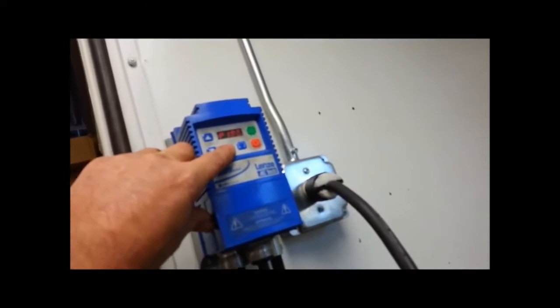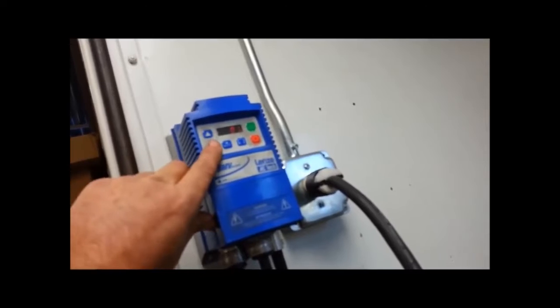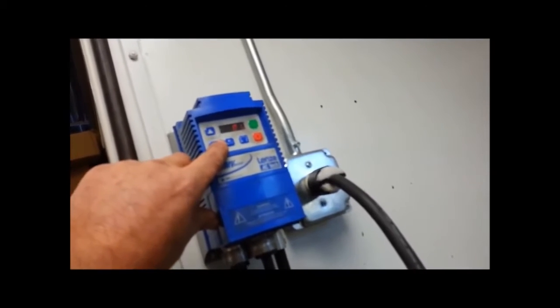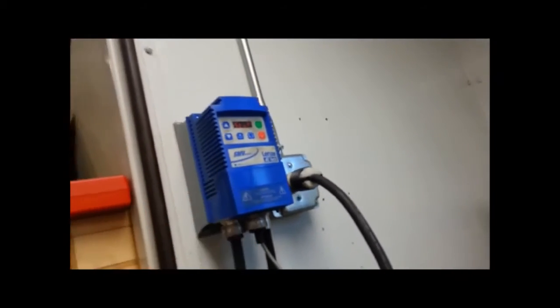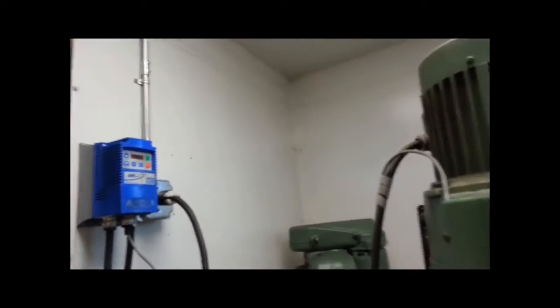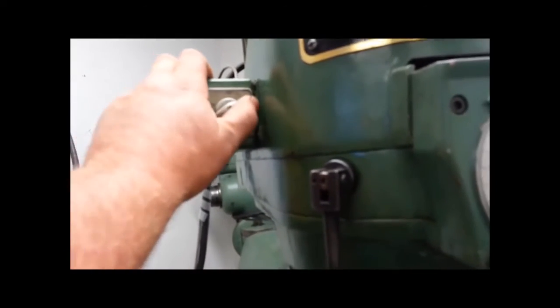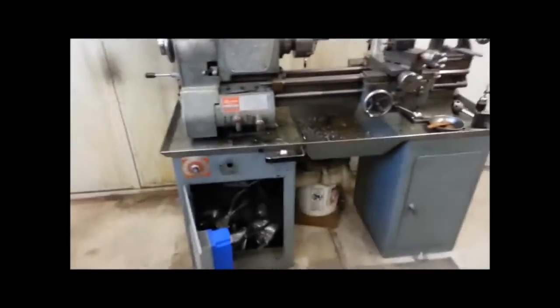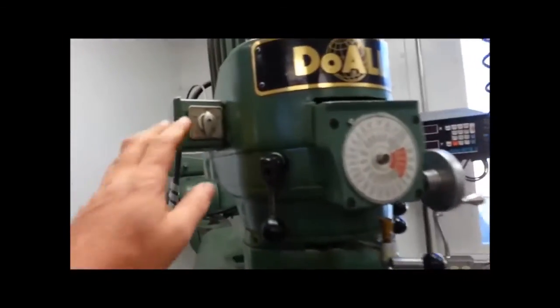So, there's a lot of programs here. P100, input value 1, enter, is your remote source. And your remote source is either going to be maintained contact like this, or like on the lathe, it's got maintained contact with the old drum switch. And this is actually the old drum switch too.